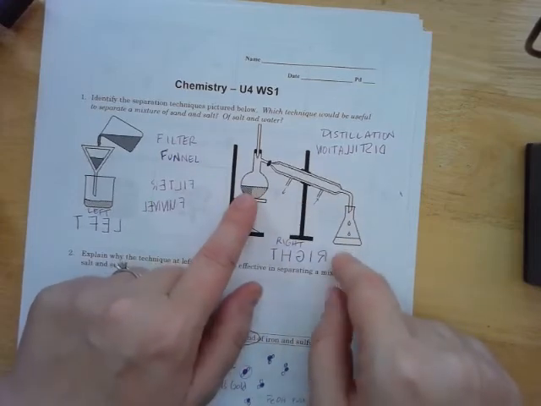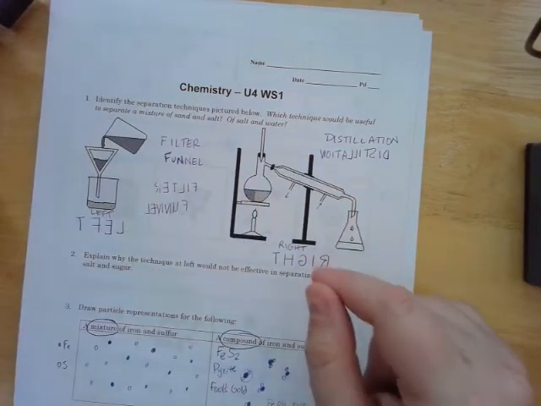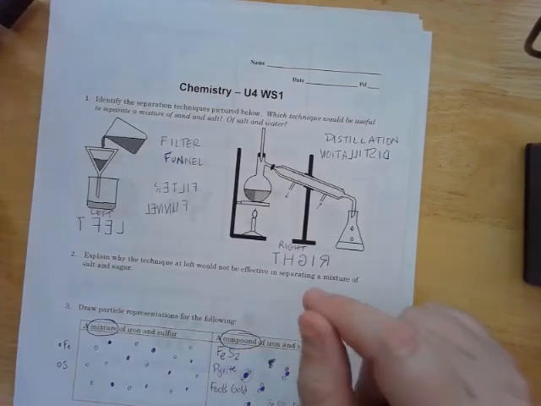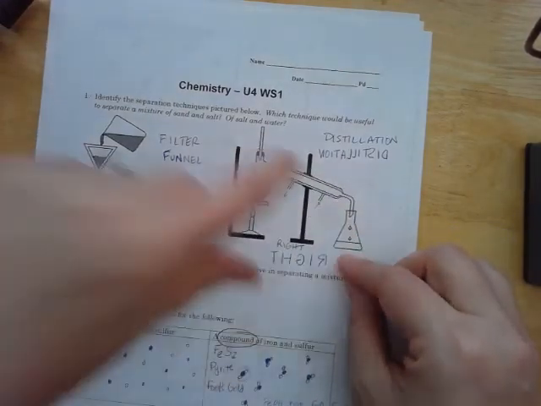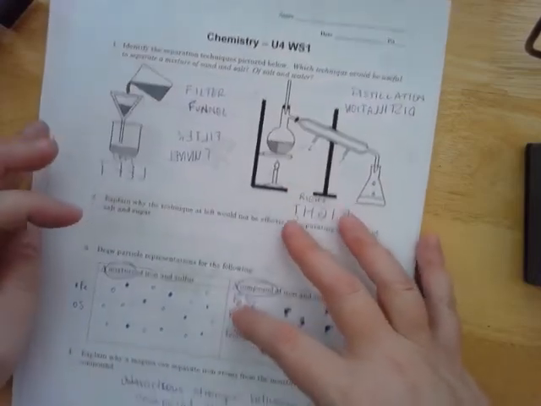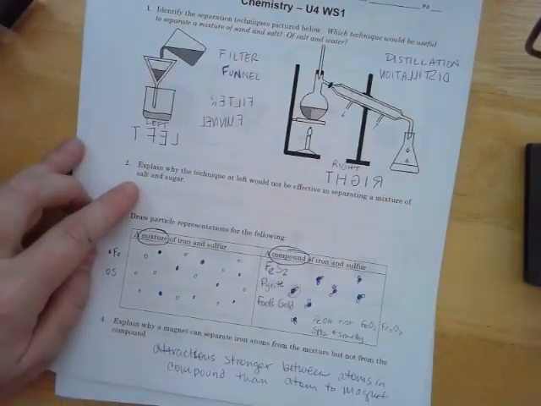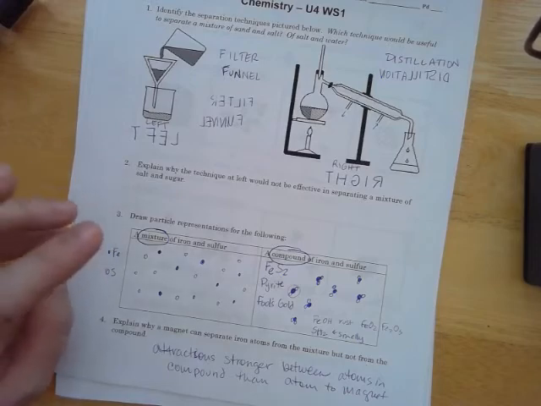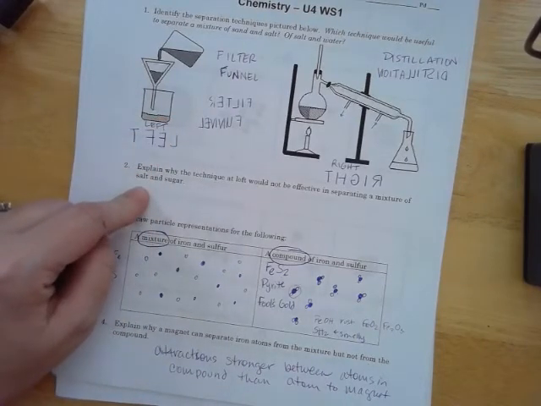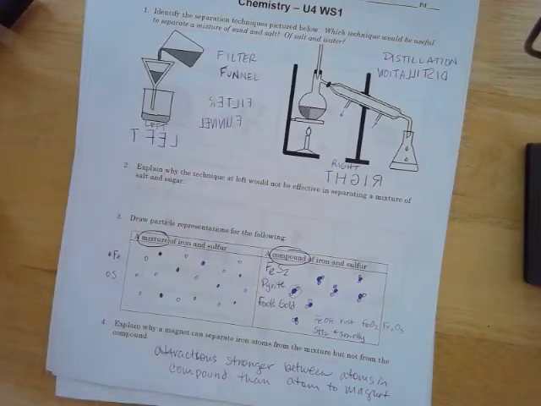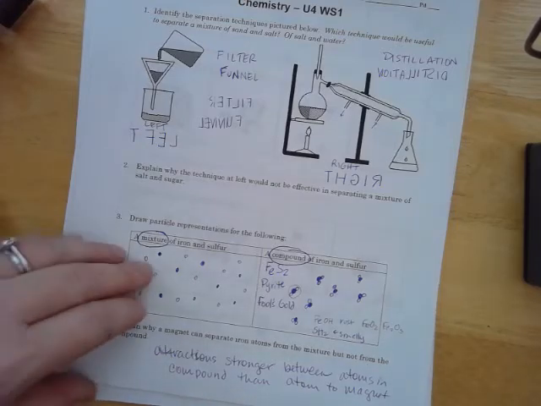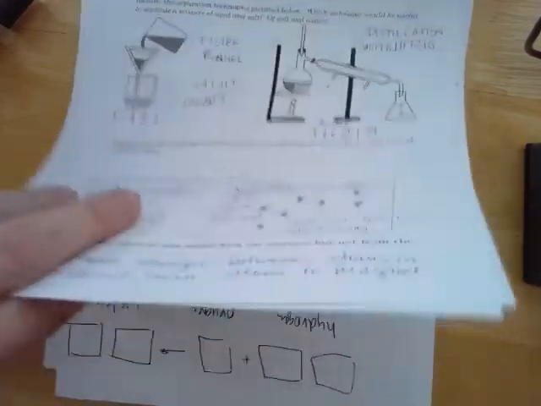You could do this with 2 different liquids too. So this is how they make alcoholic beverages. You distill out the alcohol and collect it on the other side. For number 2, it says why wouldn't the filter funnel work for salt and sugar? It's because they're too similar and their properties are similar. So you wouldn't be able to separate them by dissolving one and not the other, because both of them would dissolve. And so you would have to come up with something a little bit more complicated to do that with. I'm actually not sure what it would be.